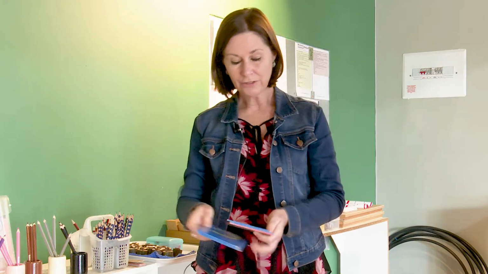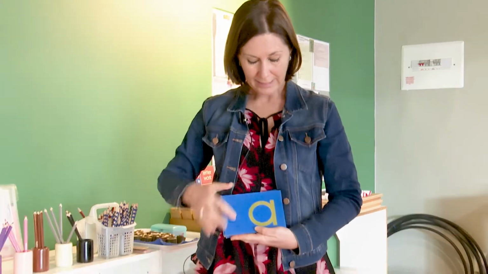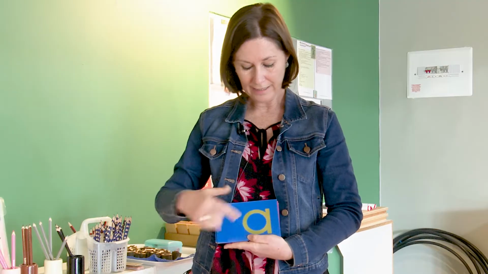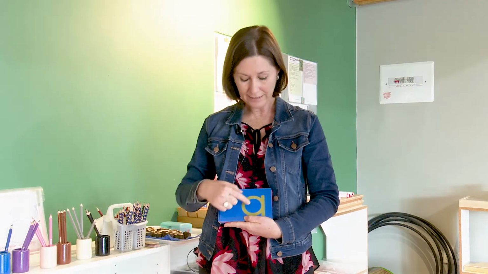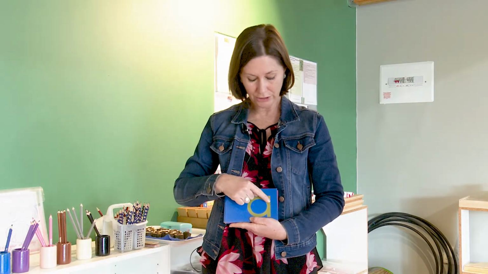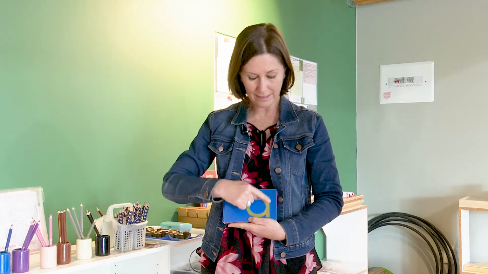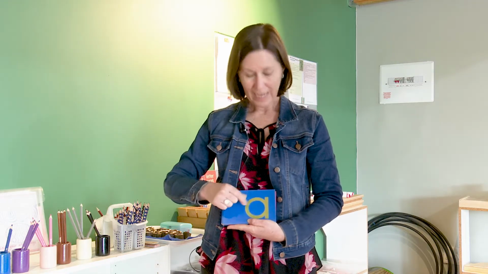And now when they're introduced to their letters, these letters are all made out of a very fine sandpaper. And the children then get to see the letter. They get to hear the sound of the letter. So when I introduce this to the child, I tell them that this letter is A. And they get to feel the letter.